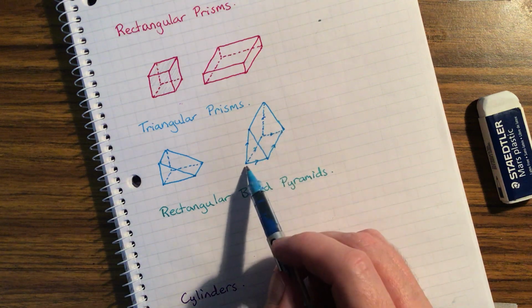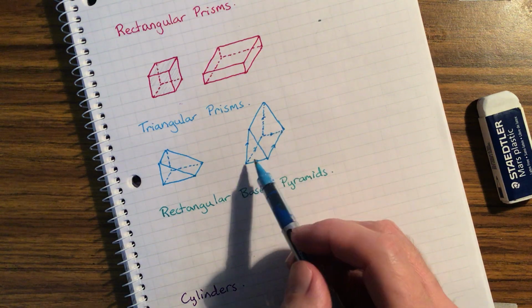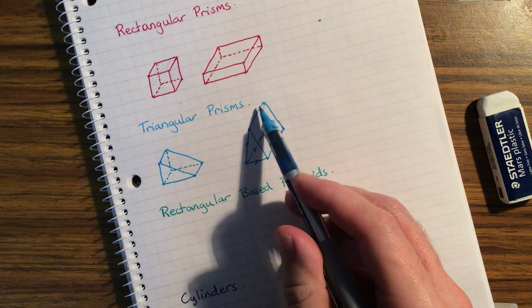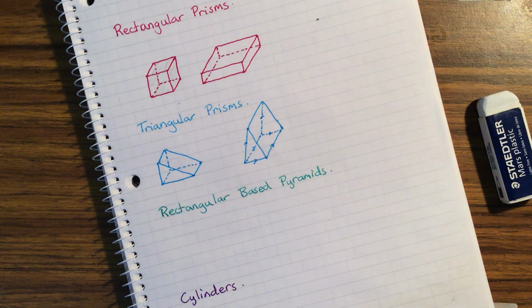So this line and this line are parallel. This edge and this edge are parallel. Right, so the process is the same. Draw the front face, then draw a line up at an angle, and I've been using 45 degrees, and then draw the back of the triangular prism.